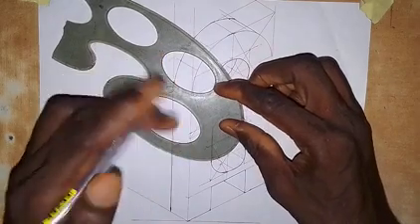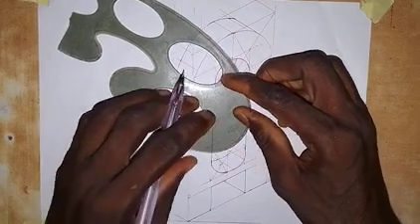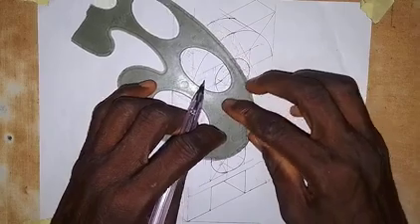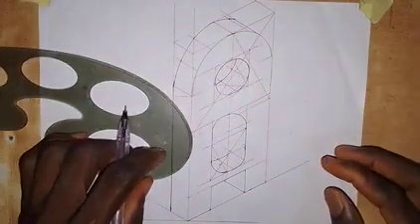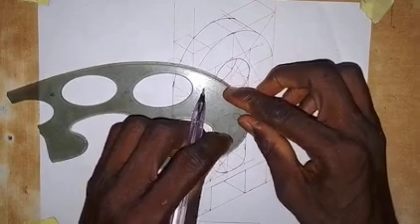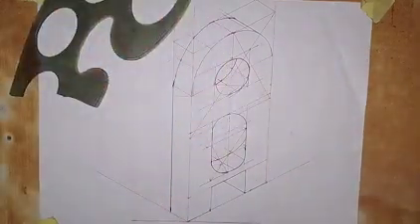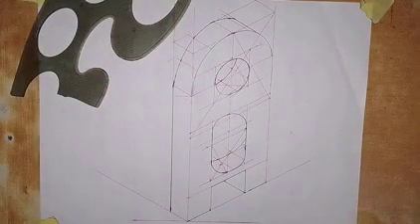I will draw from here to here like this, and then I will set it like this and draw from here to here. Alright, so we can still manage the curve like this.